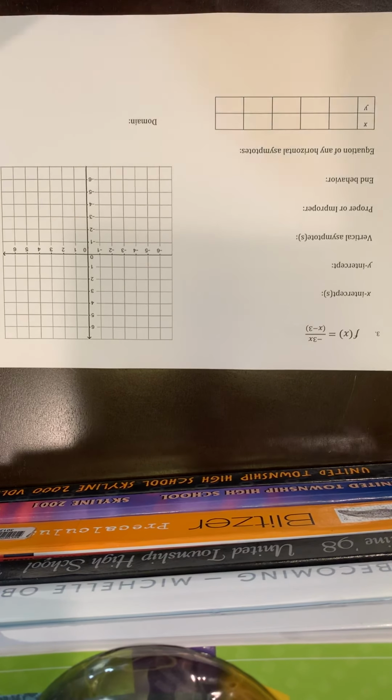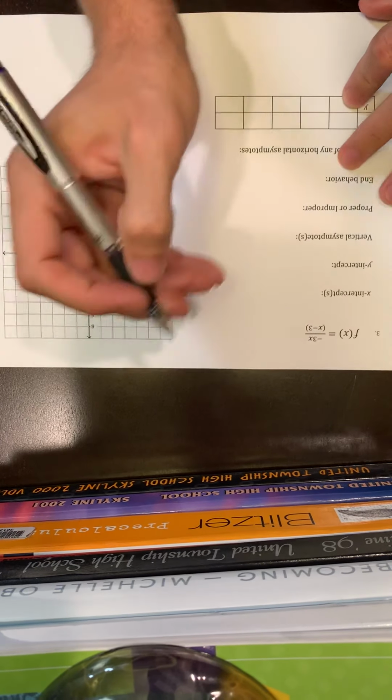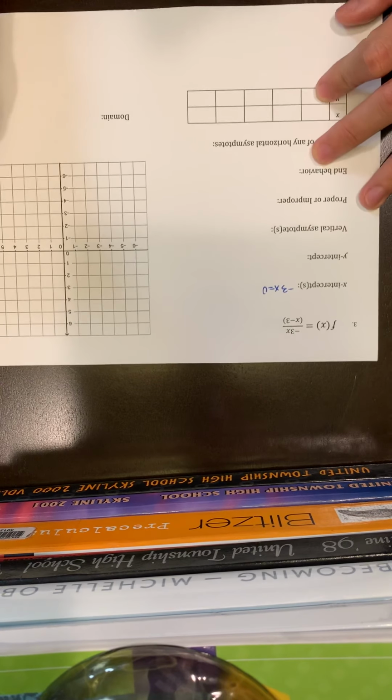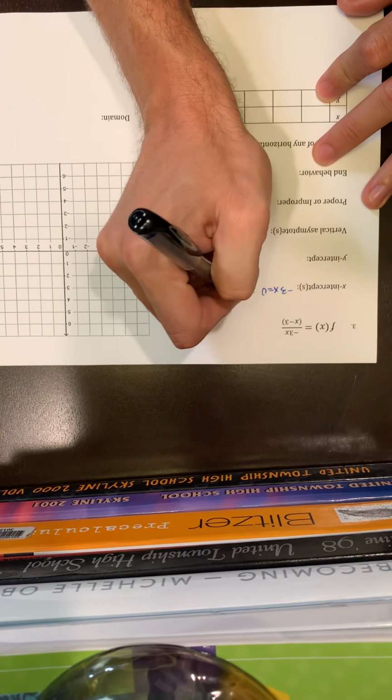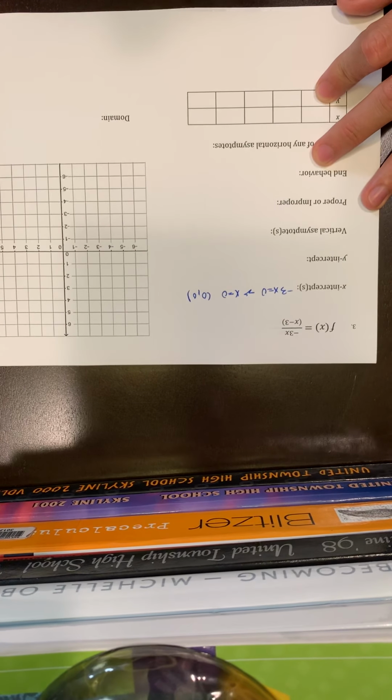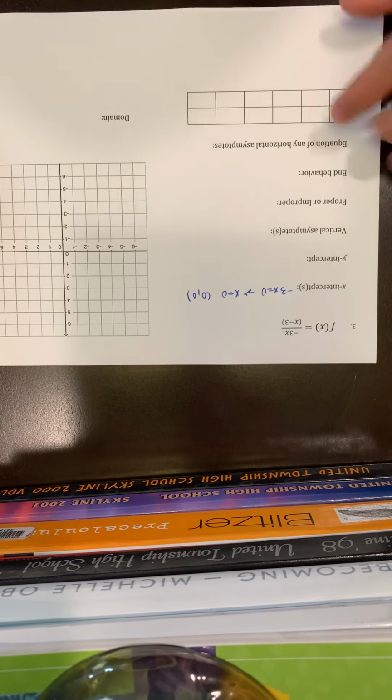Here's the third problem from the task today. So the first thing we're going to do here is identify our main feature points, like we have in every other problem. The first thing we're going to do is set the numerator equal to 0. If I set the numerator equal to 0 and solve, I get an x value of 0, which means I have a coordinate point at (0, 0), which is the origin.